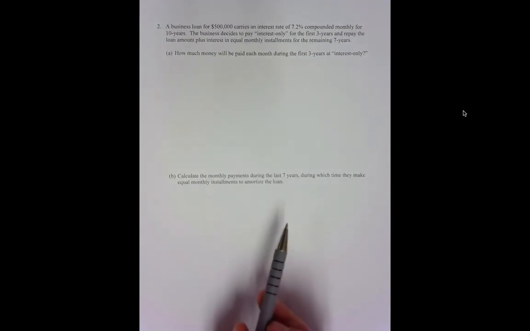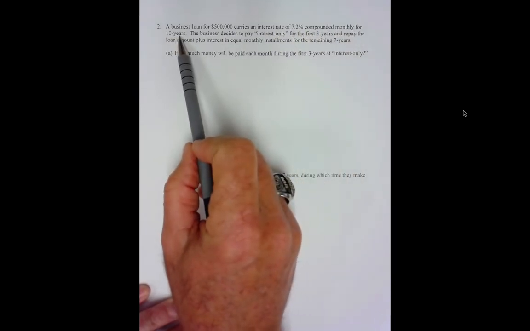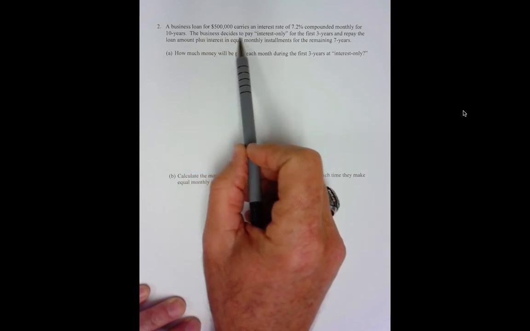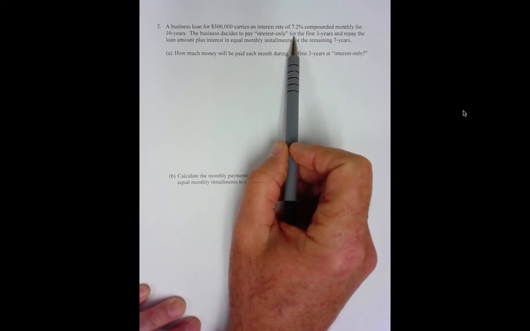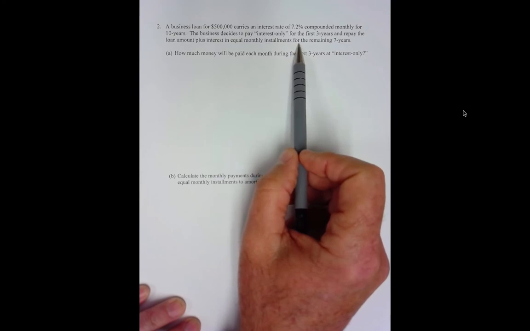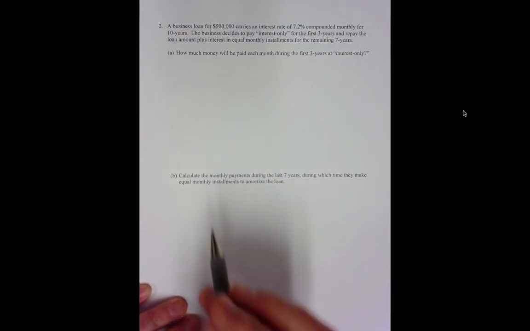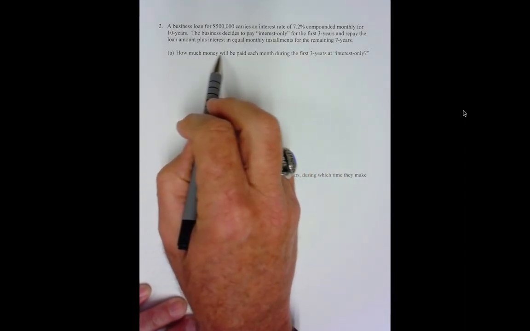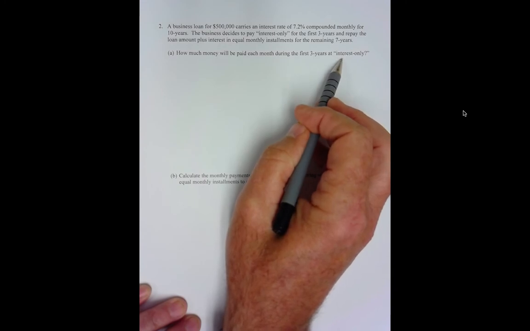So, all right, a business loan for 500,000 carries an interest rate of 7.2% compounded monthly for 10 years. The business decides to pay interest only. Okay, this is interesting. For the first 3 years, and repay the loan amount plus interest in equal installments for the remaining 7 years. All right. How much money will be paid each month during the first 3 years of interest only?